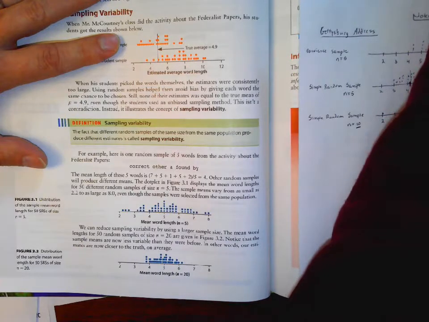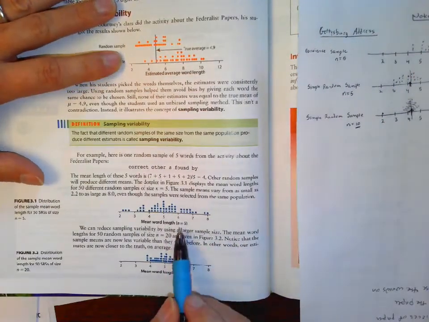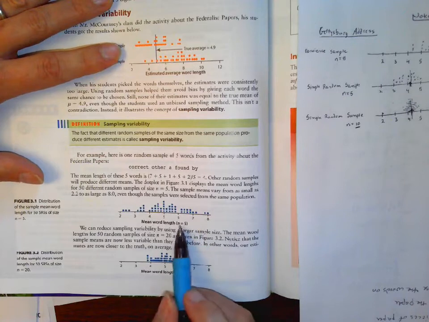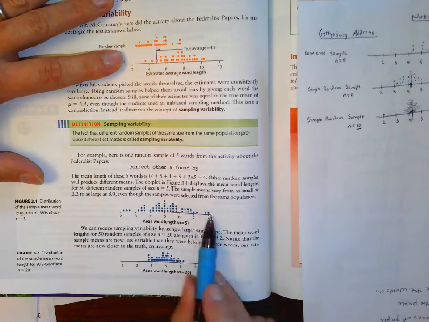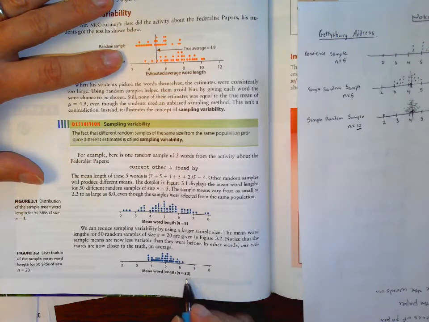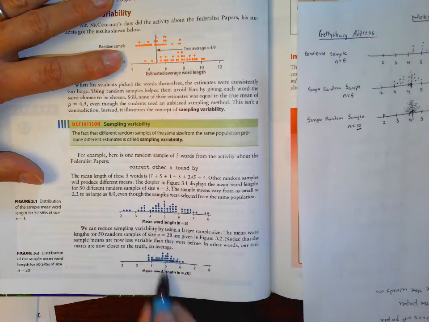Here's another little example. This is with word lengths again. They did other papers instead of the Gettysburg Address, but with a sample size of 5, you can see it's very spread out. But if they take 20, a lot less spread out. Still the same center, right? Still around the same center, but less spread to it.